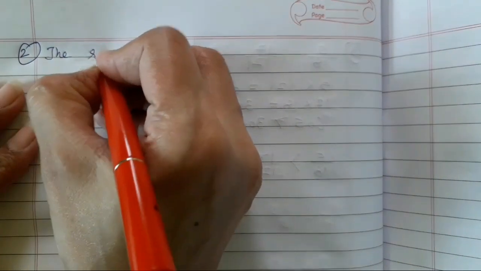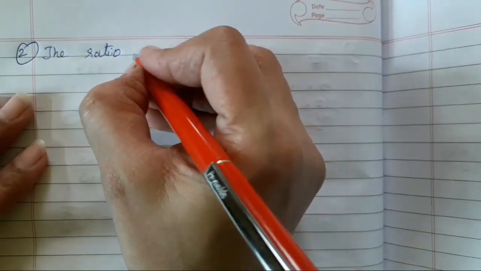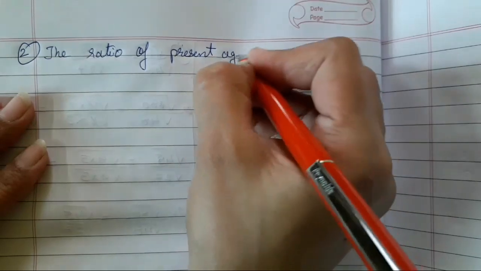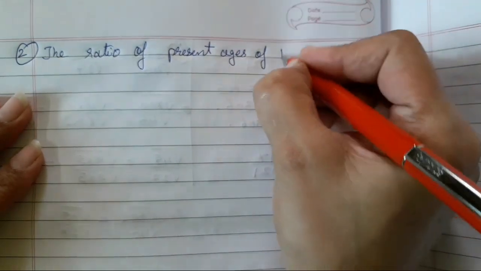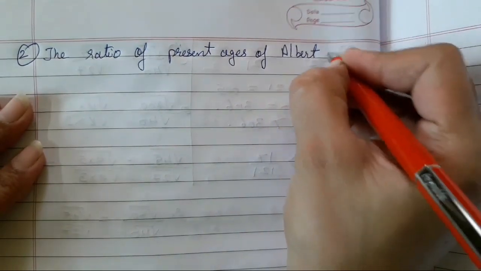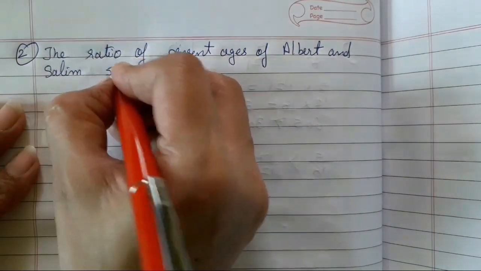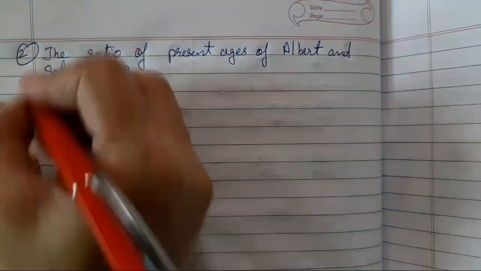Question number 2. The ratio of the present age of Albert and Salim is 5:9. 5 years hence, the ratio of the ages will be 3:5. Find their present age. Okay, so the ratio, you all can follow the textbook. Question from the textbook, children. The ratio of present ages of Albert and Salim is 5:9.